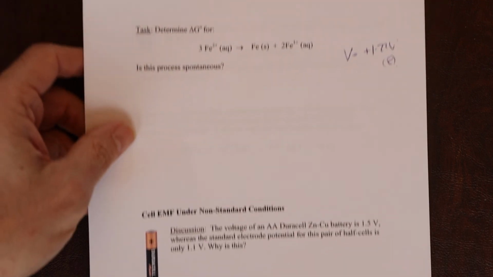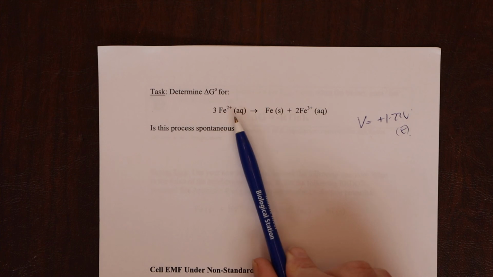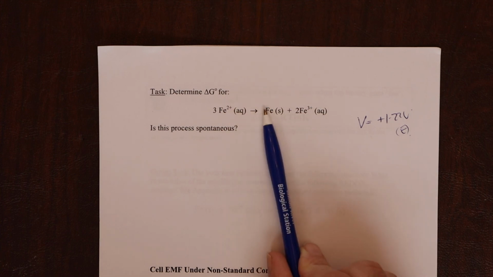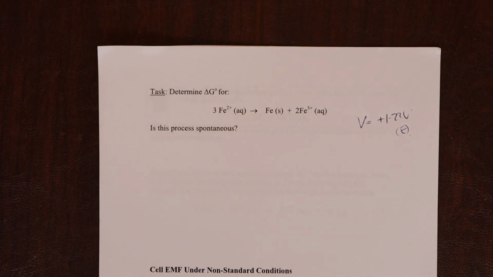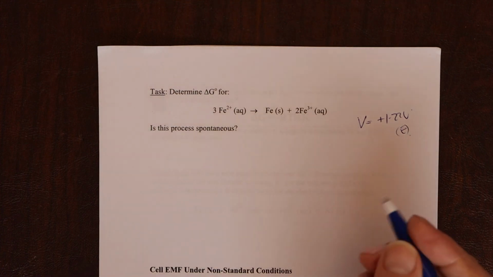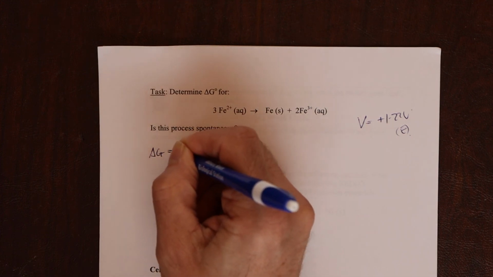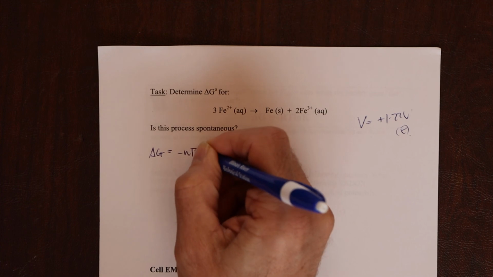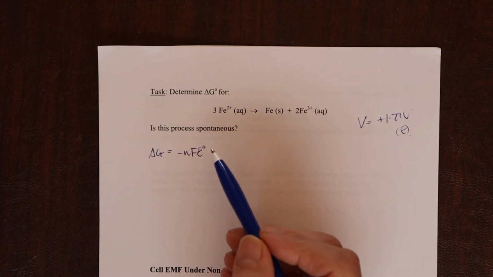This one here, I have that same question we had before, the disproportionation of iron 2 to iron and iron 3 plus, okay? In this process, I want us to work out delta G, okay? So we're going to use Faraday's equation, all right? Just so I can remind myself of that real quick. So delta G equals minus nFE. Now the little plimsoll means standard, right?